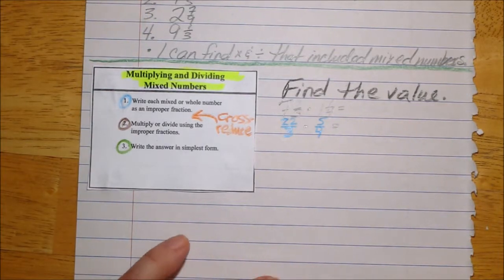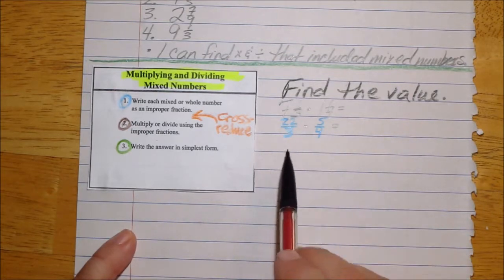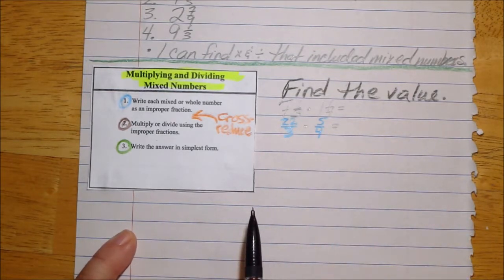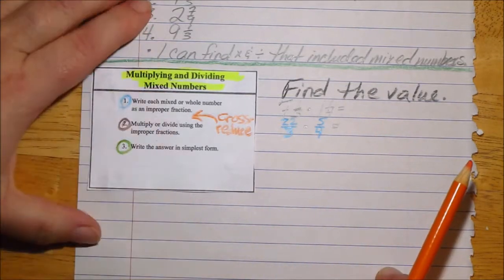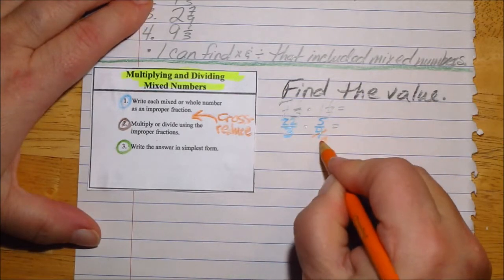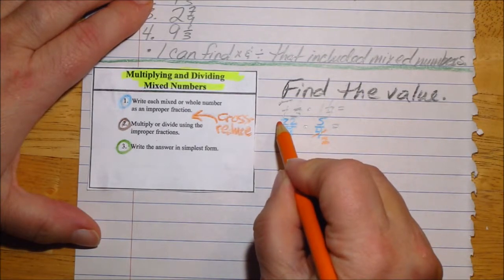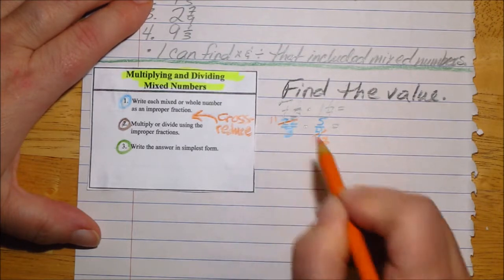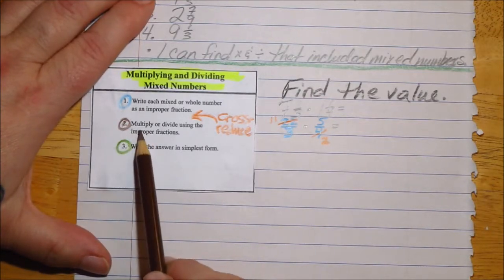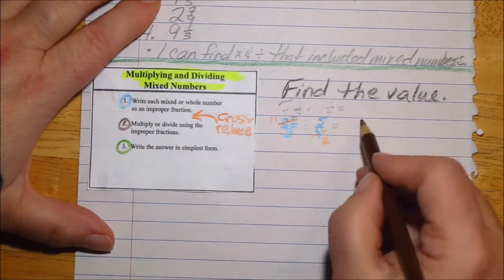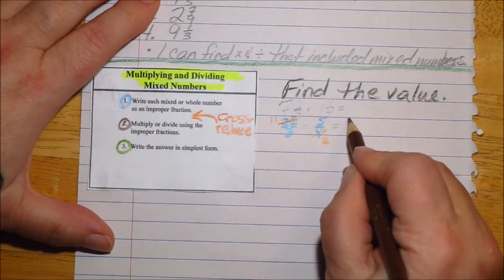Now the next step would be to multiply the numerators across, multiply the denominators across, but I say the next step is to cross reduce first, so we don't have these big numbers, 22 times 5, right? So 2 can go into 4 2 times, and 2 can go into 22 11 times. Now our numbers are smaller. Nothing I can do with 3 and 5, so they stay the same. Now with my brown pencil, I'll take care of what becomes our step 3, multiply or divide using the improper fractions. So 11 times 5 is 55.